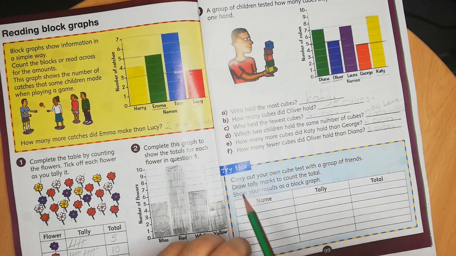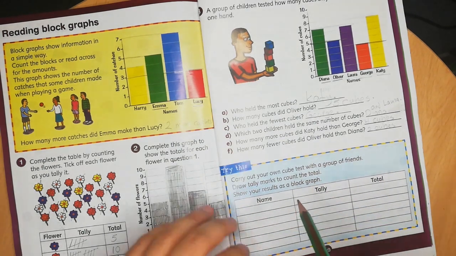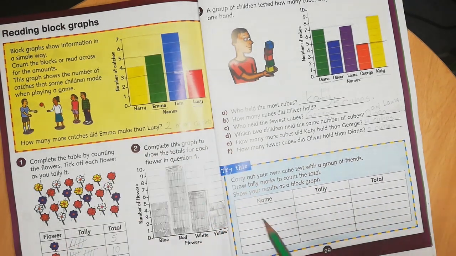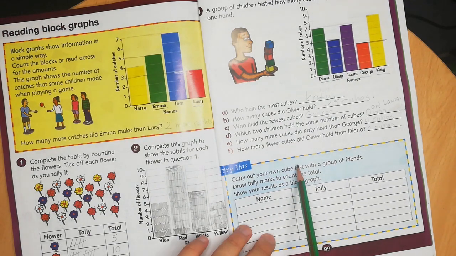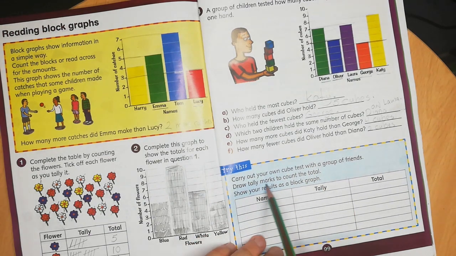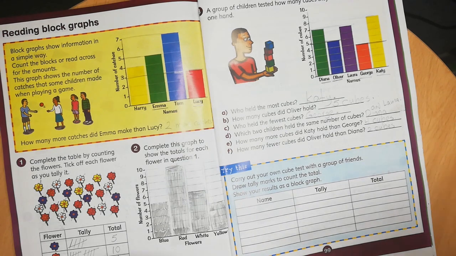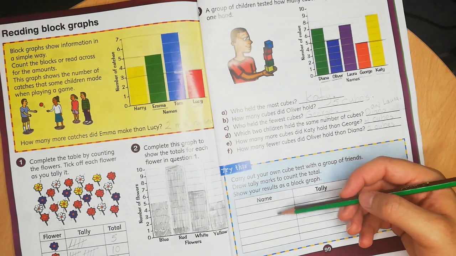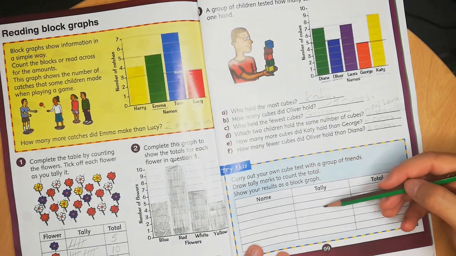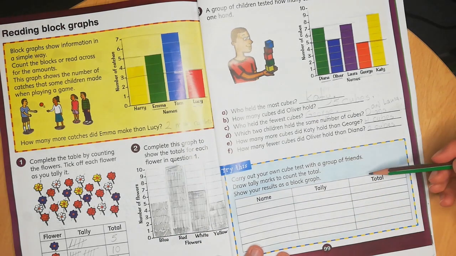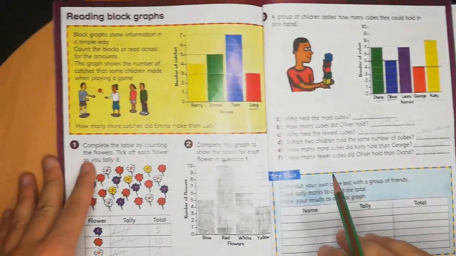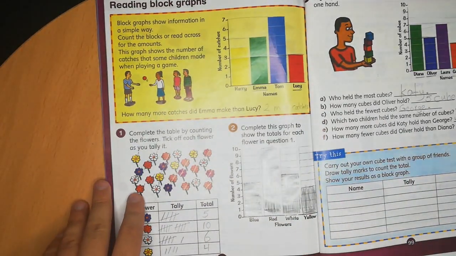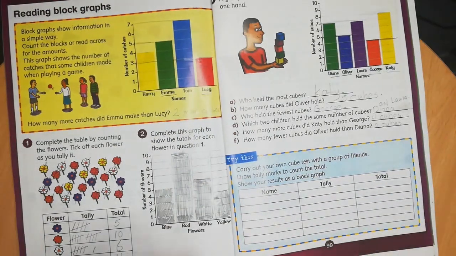Okay, now let's take a look at try this, which is something you could try at home. Carry out your own cube test with a group of friends. Draw tally marks to count the total. Show your results as a block graph. So first, you're going to write the names of the people you're going to do this with, and then tally how many cubes each person held, and then here write the total in a number, like this one we did right here. So this is something you can do on your own.